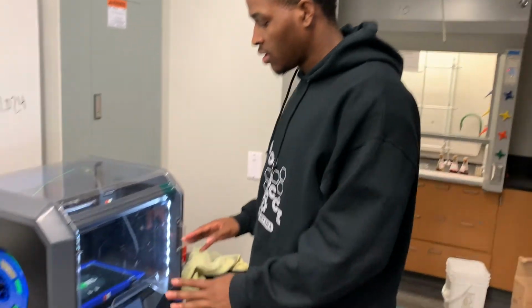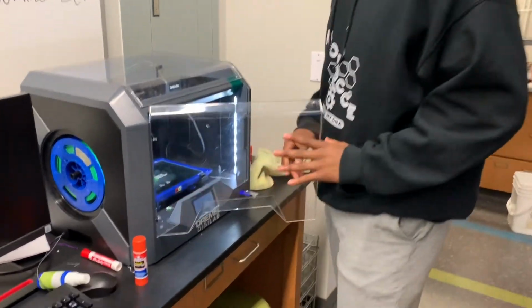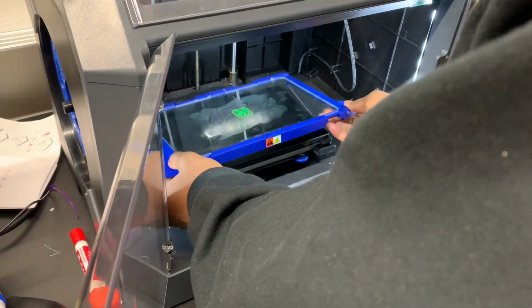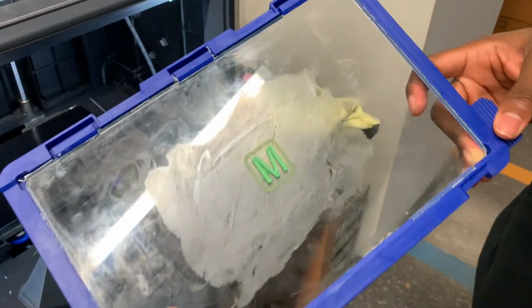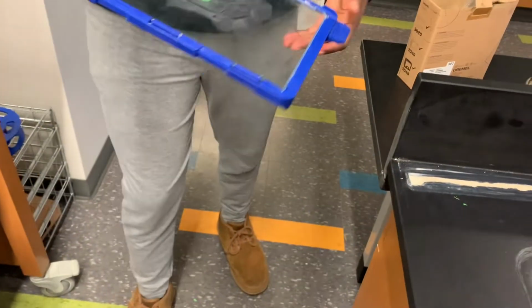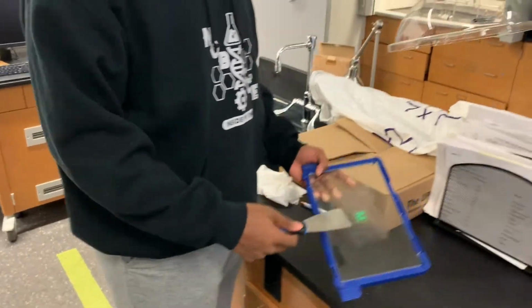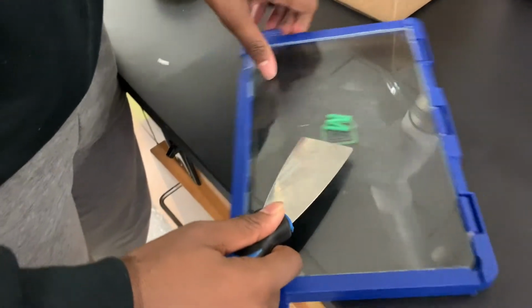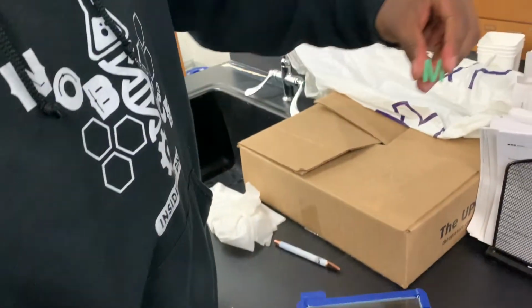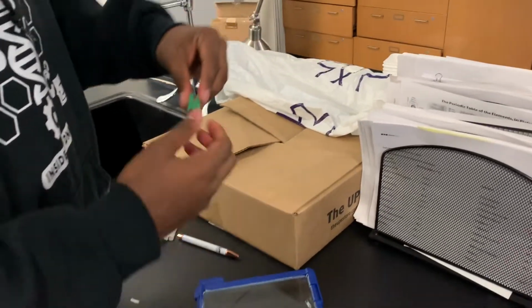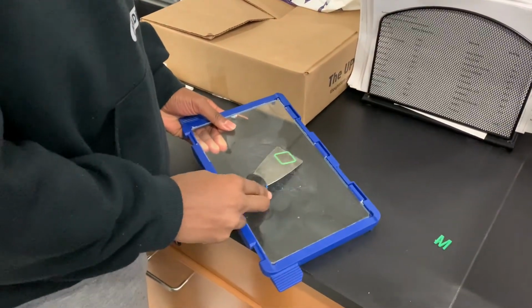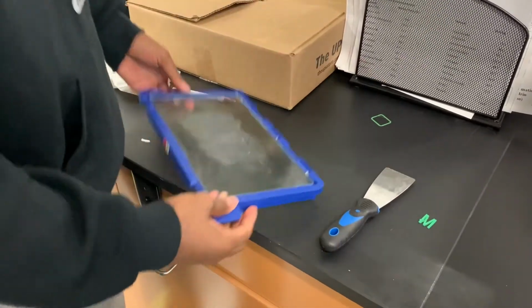Okay, so once your print is done, you want to take these two buttons right here, push them down, lift it up, and here's the print. You want to take this tool over here and just come under the print. Now that you got your print, put it in a safe place. Take off the structural support, and now you want to wash the bed.